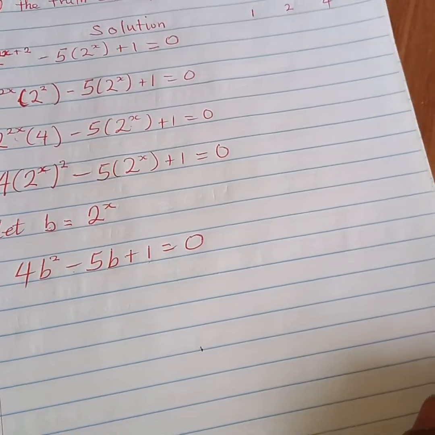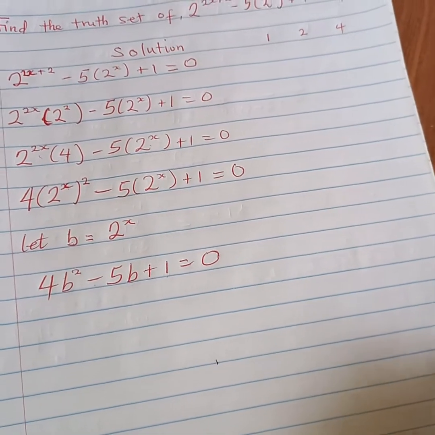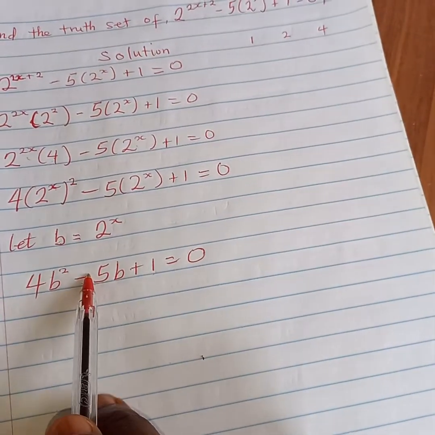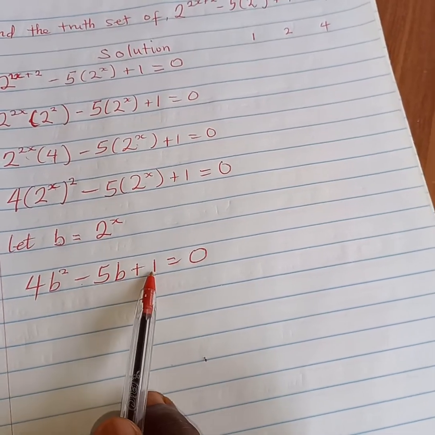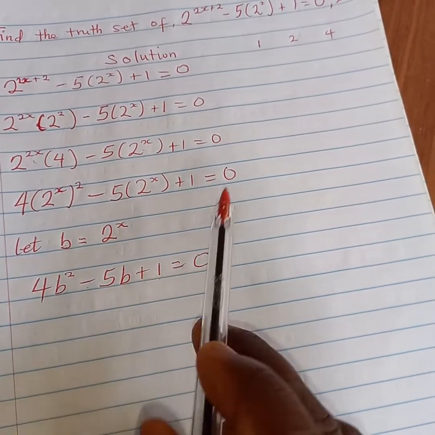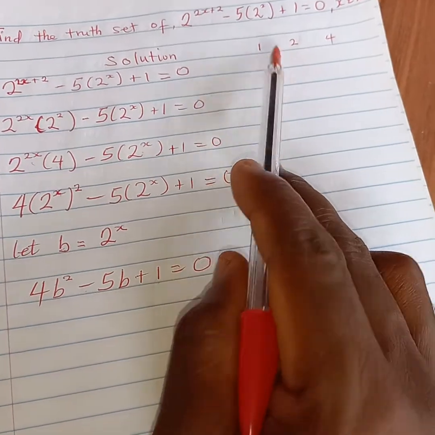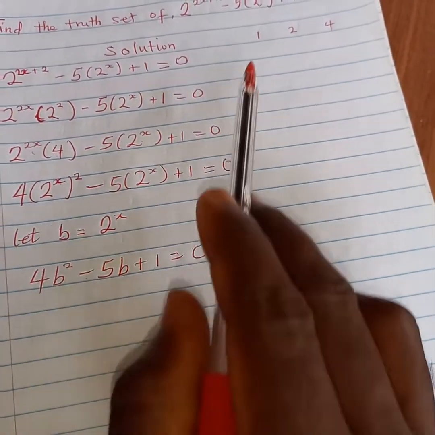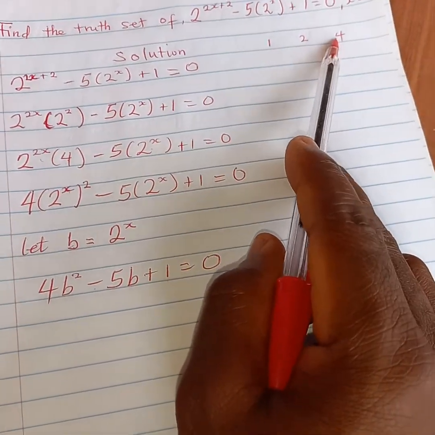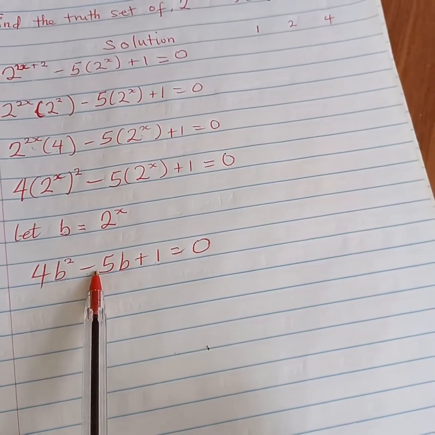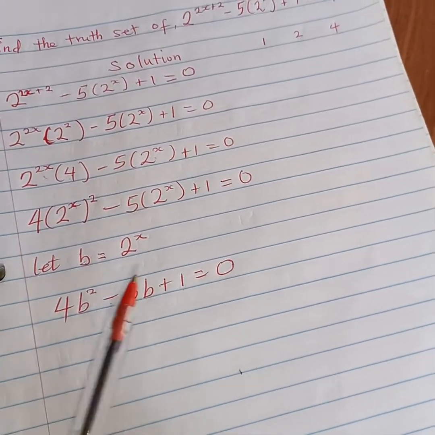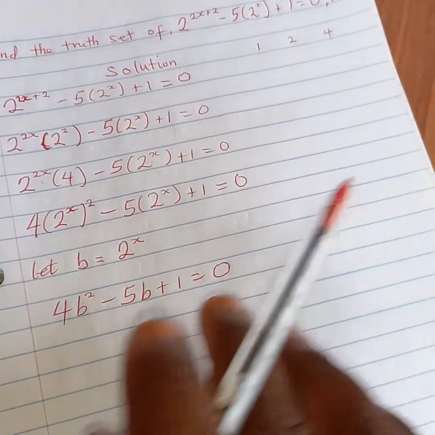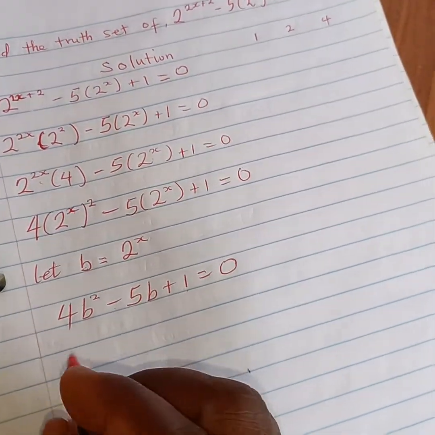Directly, you can see that this is negative 5. So we want two numbers that when we add, we get negative 5, but when we multiply, we will get positive 4. You could see that negative 2 will not give you negative 5. But negative 1 and negative 4, when you add, will give you negative 5, and when you multiply, will give you positive 4. So let's look at something.